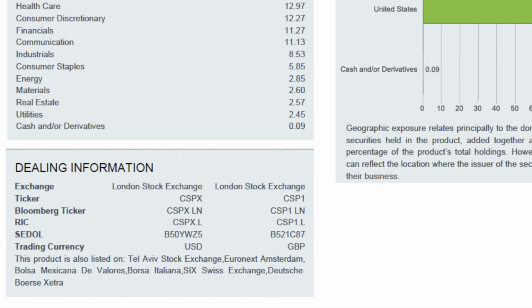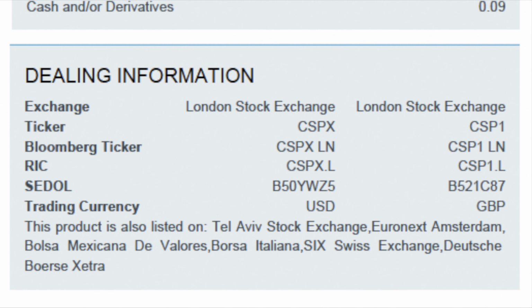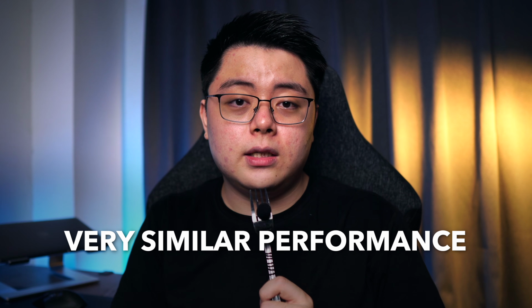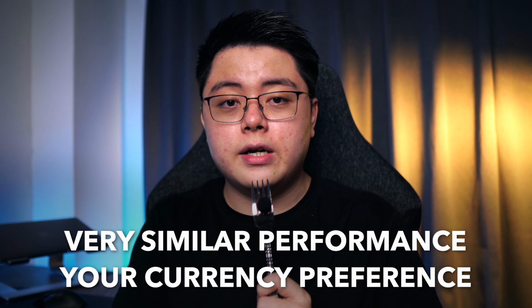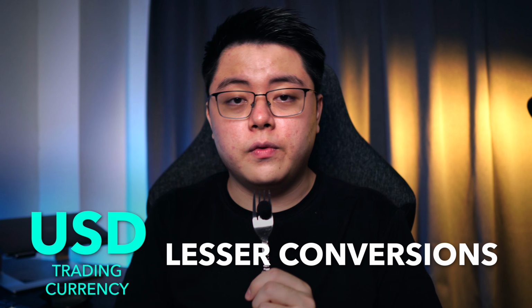And in this case, as you can see, this island domicile S&P 500 ETF is listed on the London Stock Exchange, but it comes in two different ticker symbols, CSPX and CSP1. CSPX is traded in US dollars, while CSP1 is traded in Great Britain pound. That said, their returns are more or less identical, so it is your call to choose the currency that you prefer moving forward. Personally, since I mostly trade in the US market, I will go for the ETF with a US dollar trading currency because it saves me the hassle and cost of converting currency.